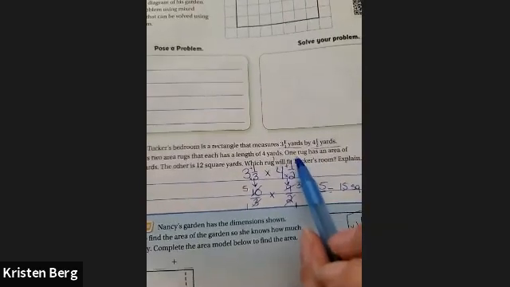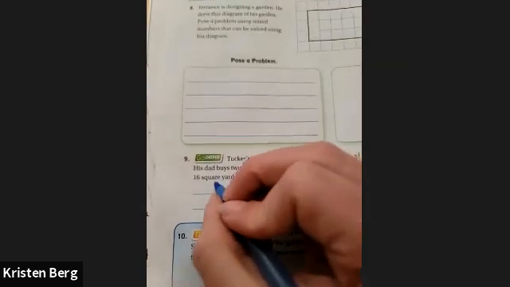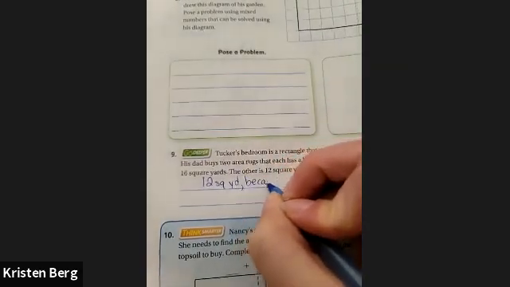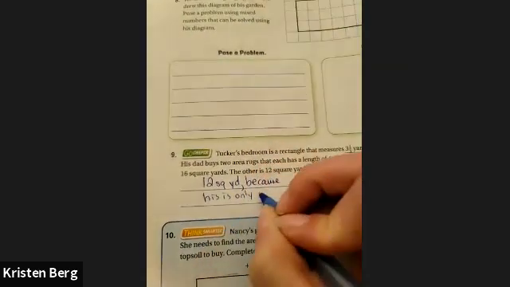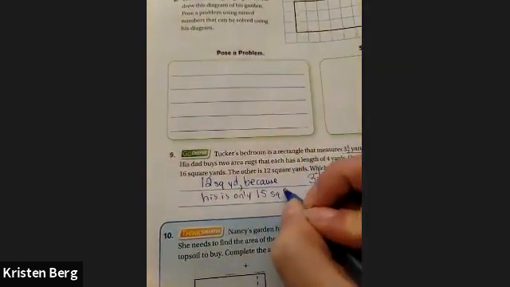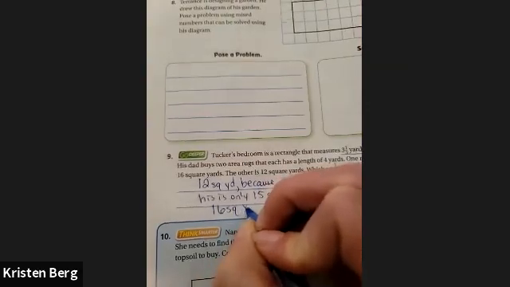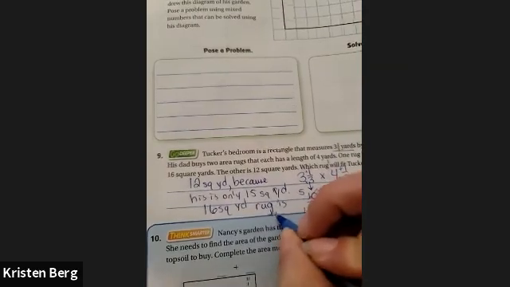So the dad has 2 rugs. One has 16 square yards and the other one is 12 square yards. So which one will fit in his room? Well, the only one that would fit in his room is this 12 square yards because his room is only 15 square yards. The 16 square yard rug is too much, is too big.